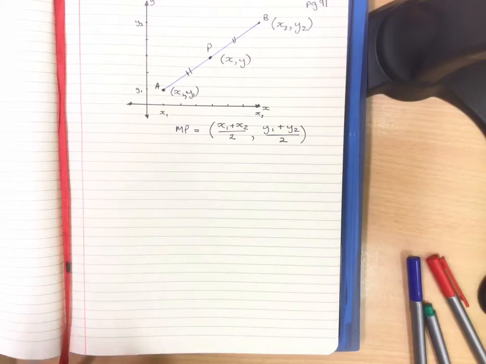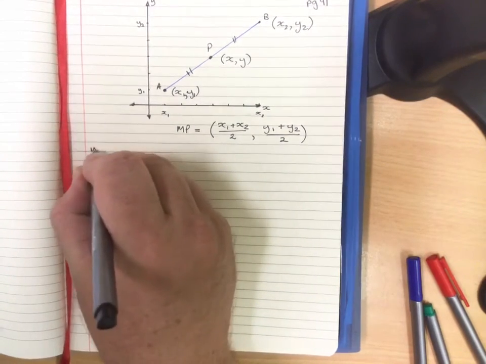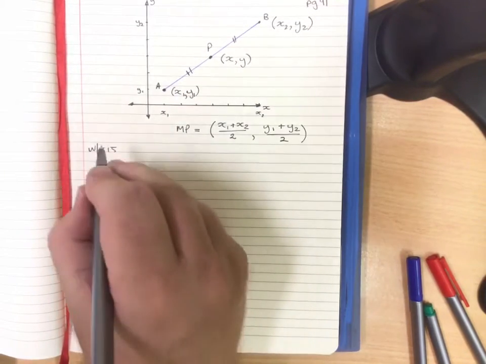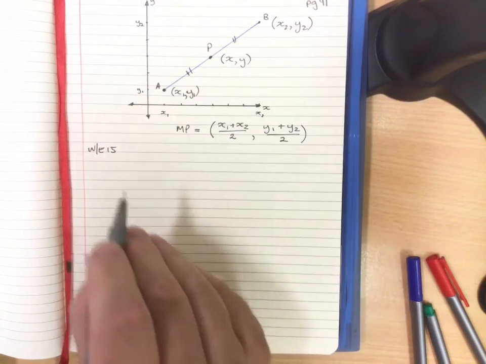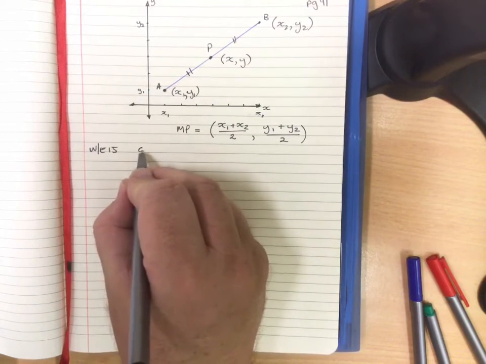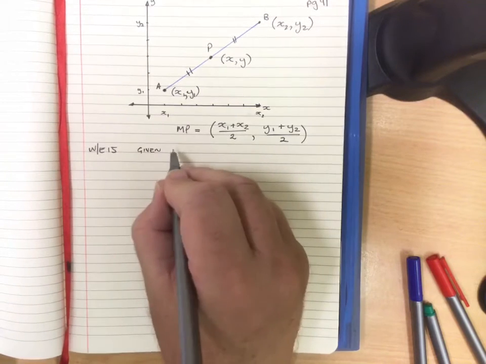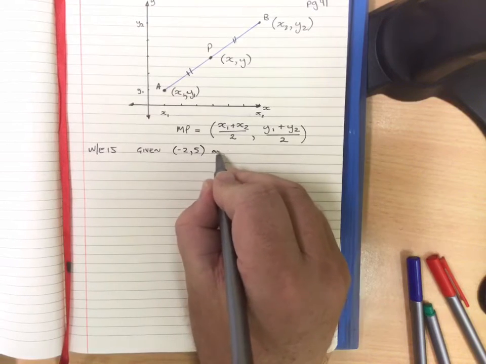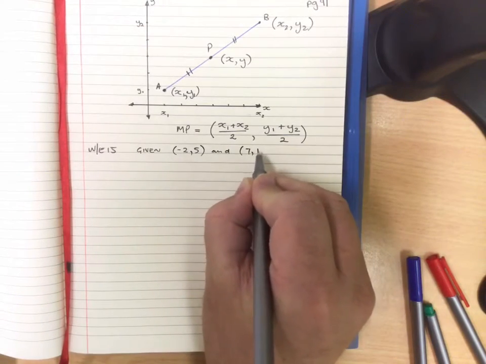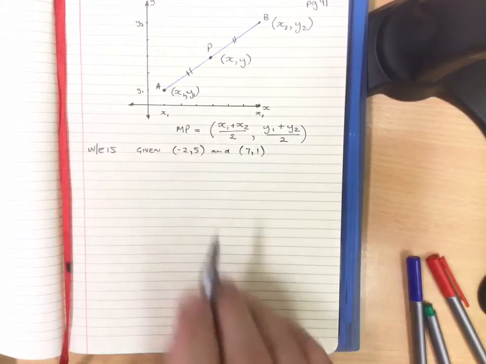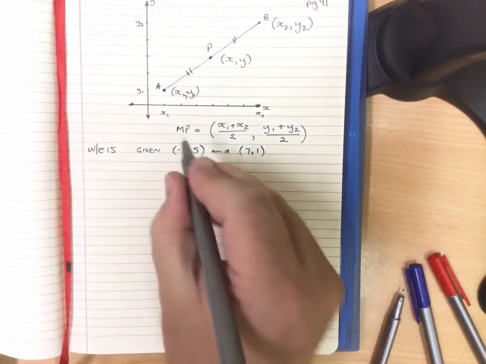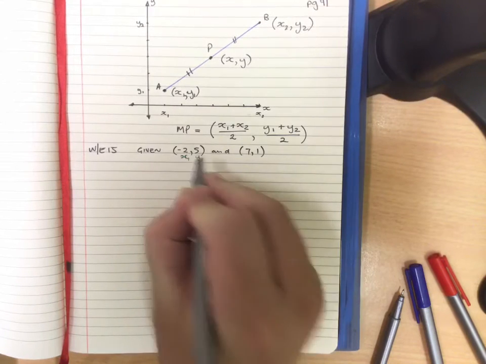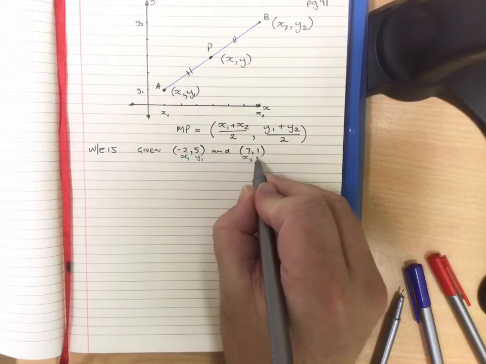Okay, so we're going to take a look at the next worked example. Worked example 15 asks us to find the coordinates of the midpoint. So what are the coordinates of the midpoint of a line segment? We've been given the line segment points -2, 5 and 7, 1. Just to help me out so I don't forget, I'm going to call this x1 and this one y1, and I'm going to call this x2, y2.